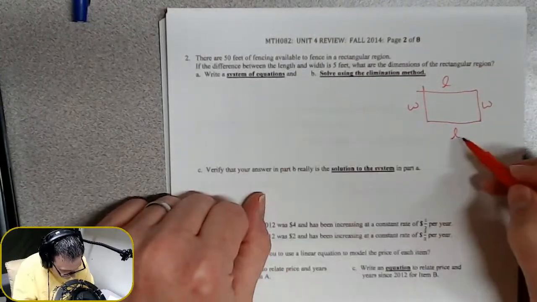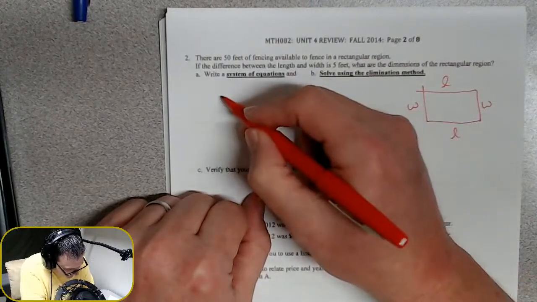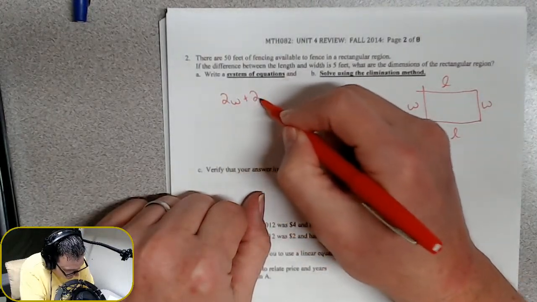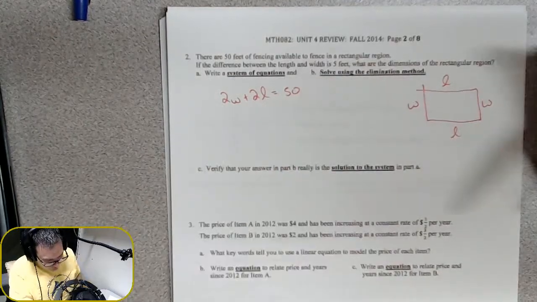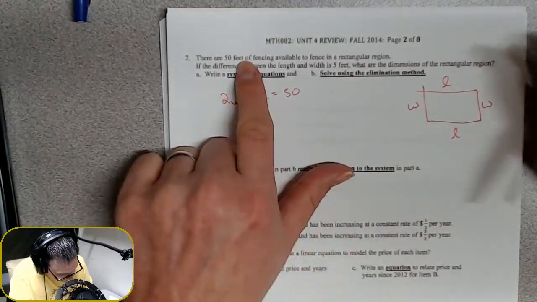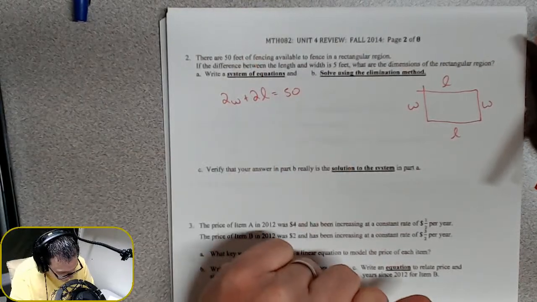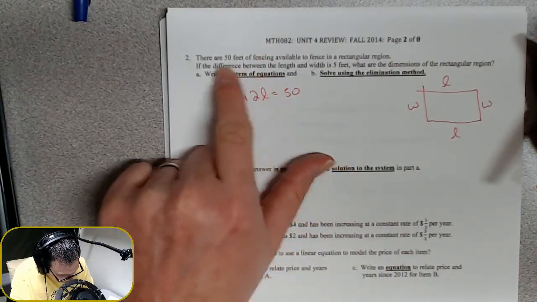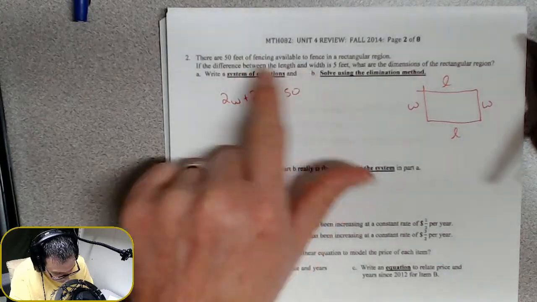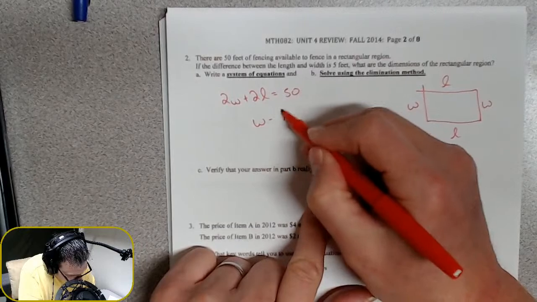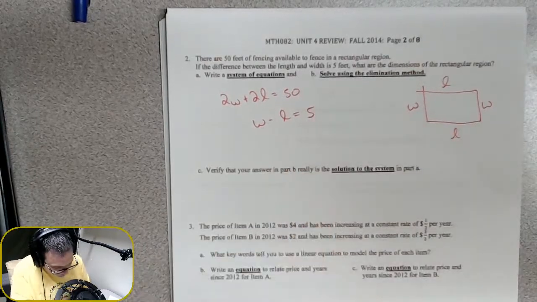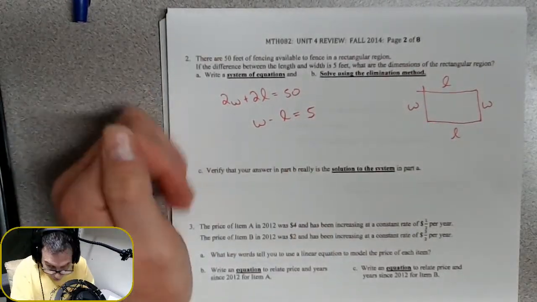And that means L plus W plus L plus W. So 2 L's plus 2 W's, oops, I wrote them backwards, is equal to 50. Okay, it's not area, it's feet, just length. Okay, now we get another equation. The difference, what's difference? Difference is subtract. So if I take W minus L, we get 5. The difference between, look at that, there's our second equation.